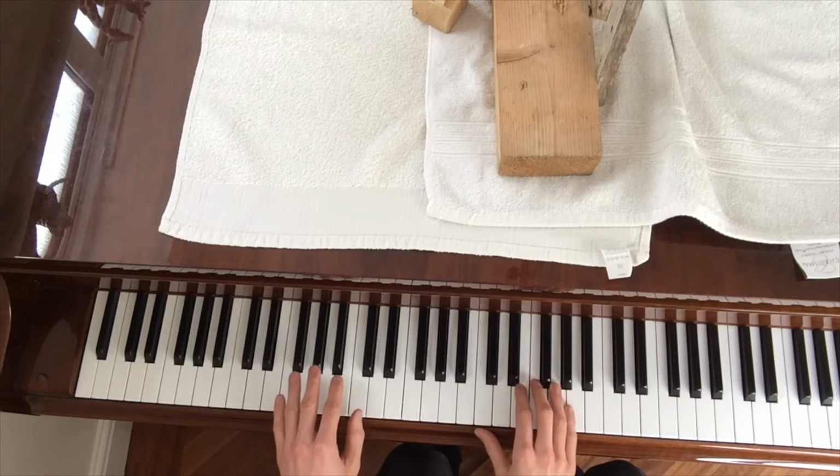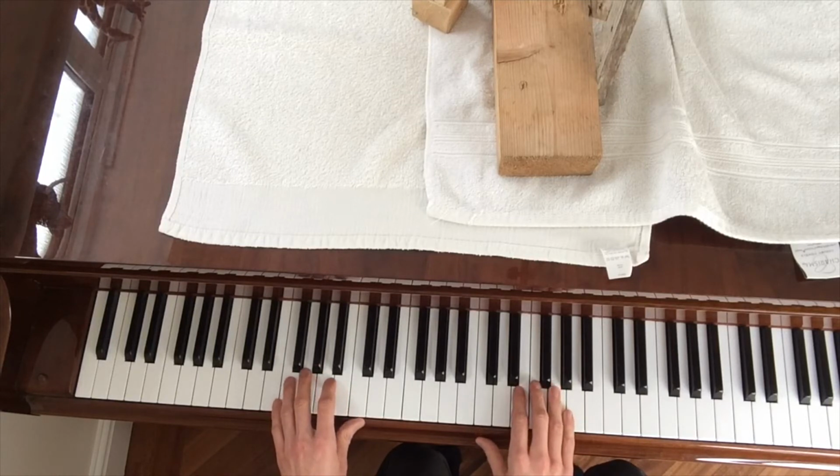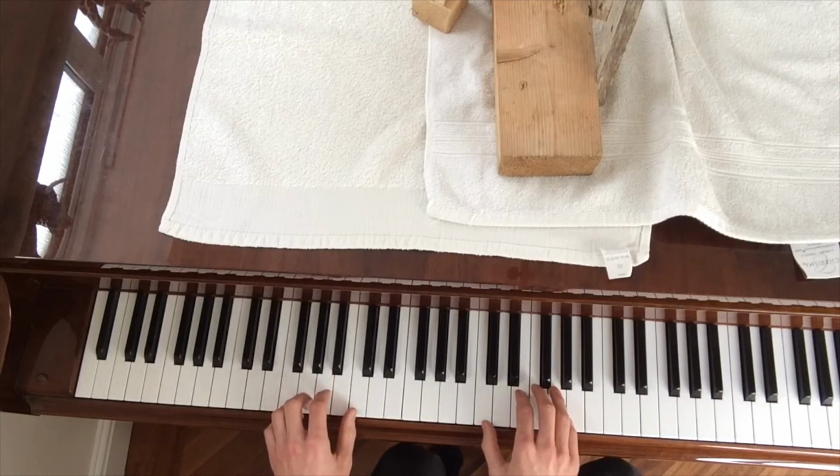So for now, the bass always plays the letter name of the chord, and the letter name is the root of the chord. So the whole pattern looks like this.